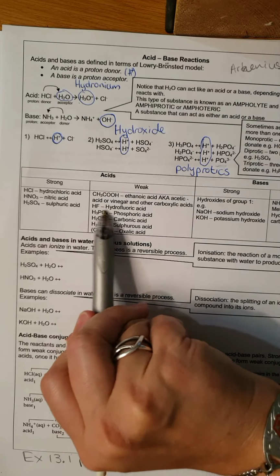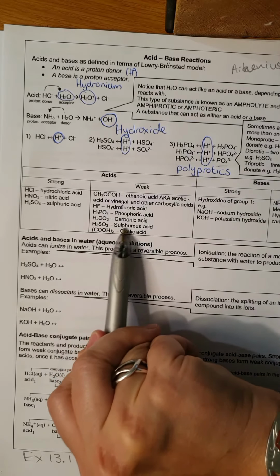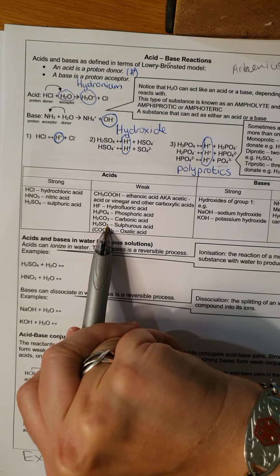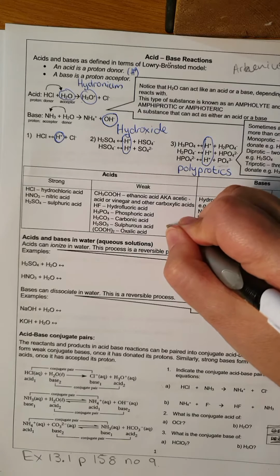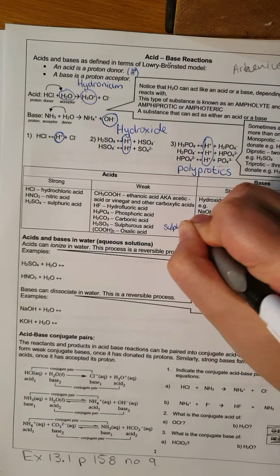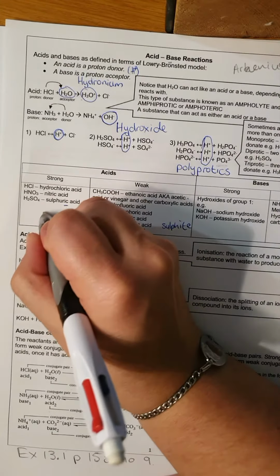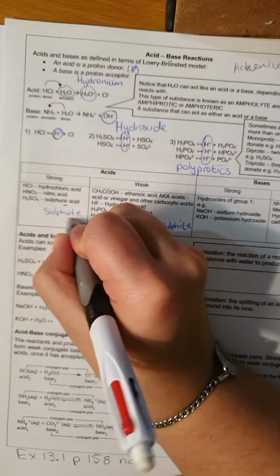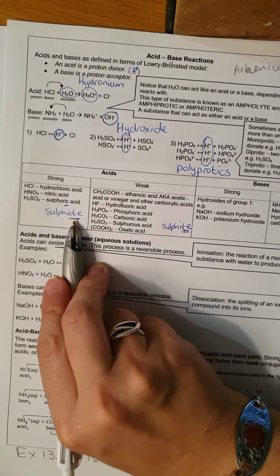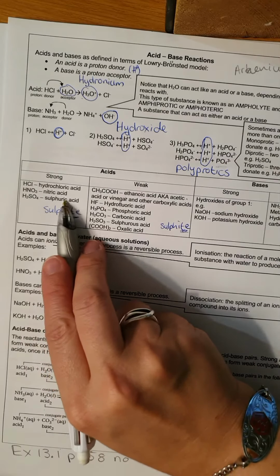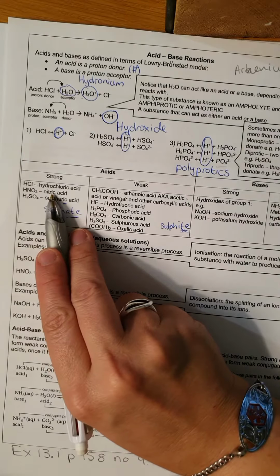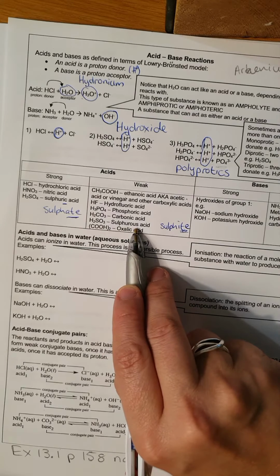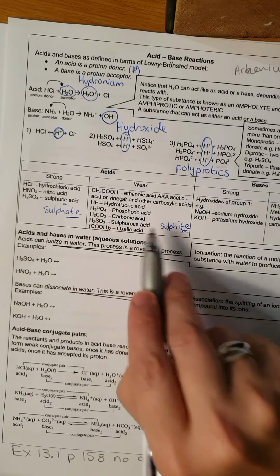Hydrofluoric acid, phosphoric acid, carbonic acid, sulfurous acid. Please note the difference between sulfuric and sulfurous. Sulfurous has three oxygens. It's made from a sulfite, and the ic acid is made from a sulfate. When you've got an ate ending of a polyatomic ion, it becomes an ic acid. So this is a nitrate, and it will become nitric acid. Whereas here we have a sulfite, and it will become sulfurous acid. The same would happen if you had a nitrite. It would become nitrous acid. Sulfurous acid is actually acid rain.